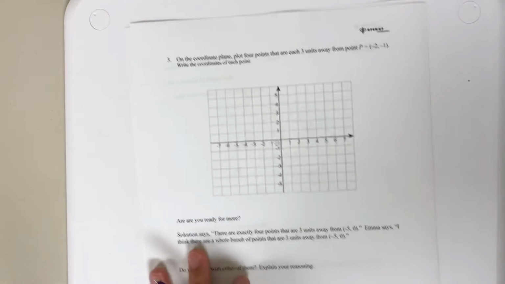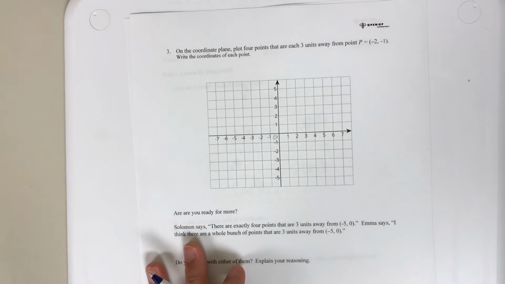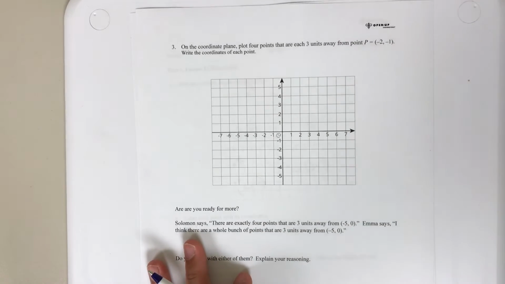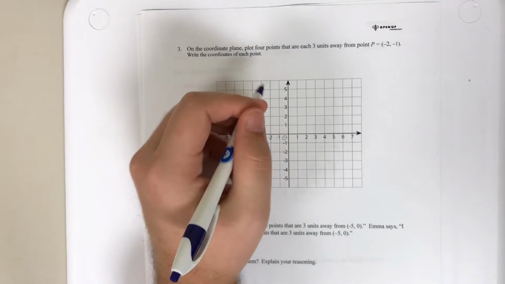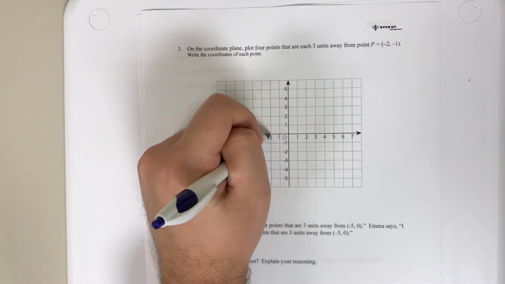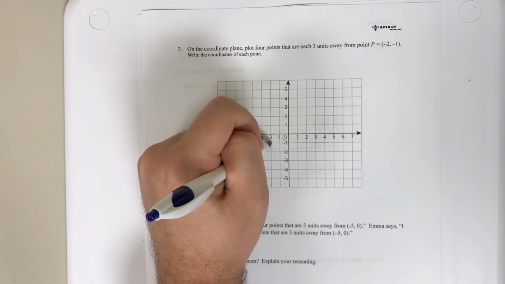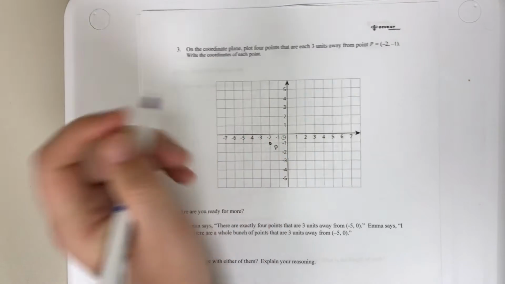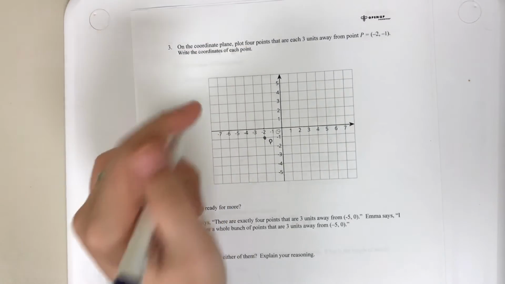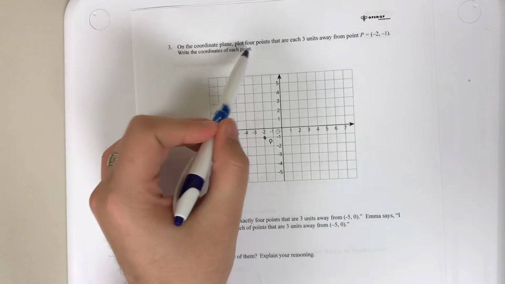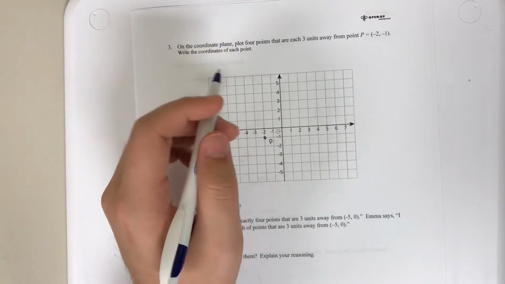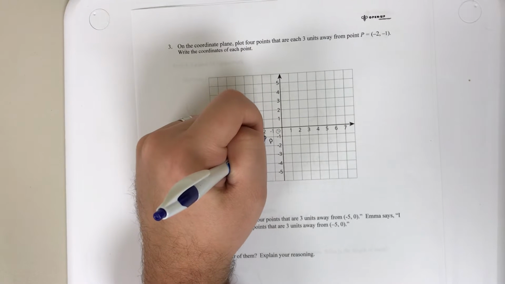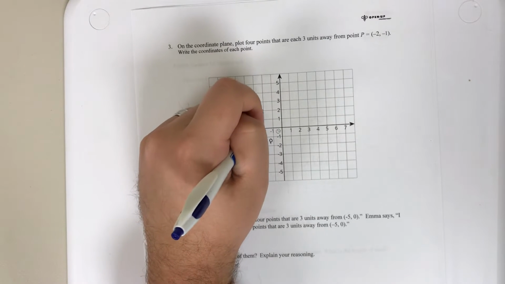All right, on number 3, it says on the coordinate plane, plot 4 points that are each 3 units away from point P, -2, -1. So first I'm going to plot point P, which is -2, -1, and I'm going to plot that right there, -2, -1, and I'm going to label that P. And then write the coordinates of each point. So it wants me to plot 4 points that are 3 units away. Well, 3 units away could be like this, 1, 2, 3.